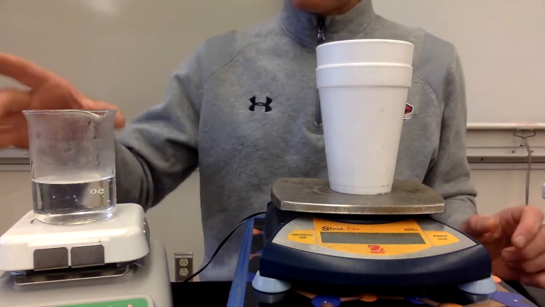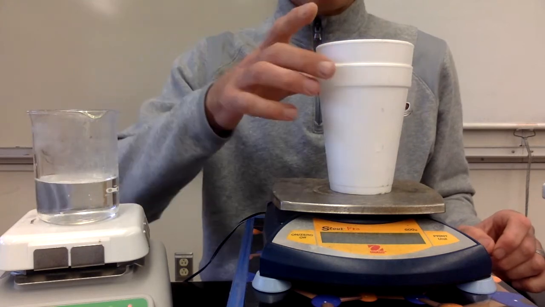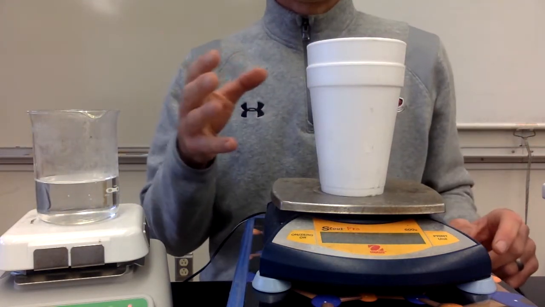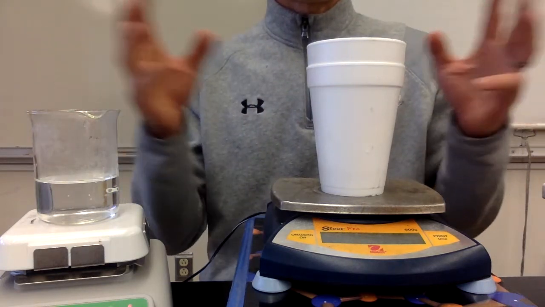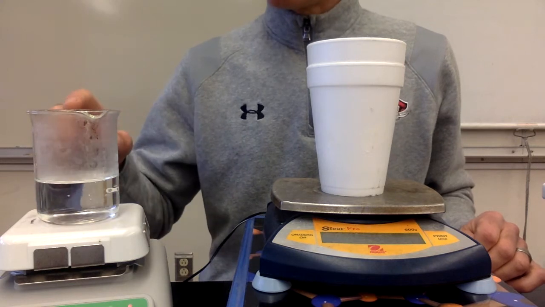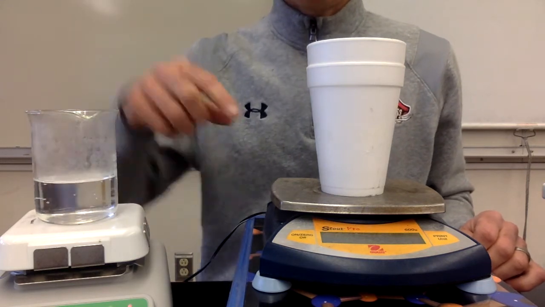So the way we're going to do that, we're going to have some hot water. We're going to put that hot water into our coffee cup calorimeter, an insulated container, so that no energy or very little energy is getting out from the surroundings or in from the surroundings. And we're going to measure how much the temperature of the hot water goes down.